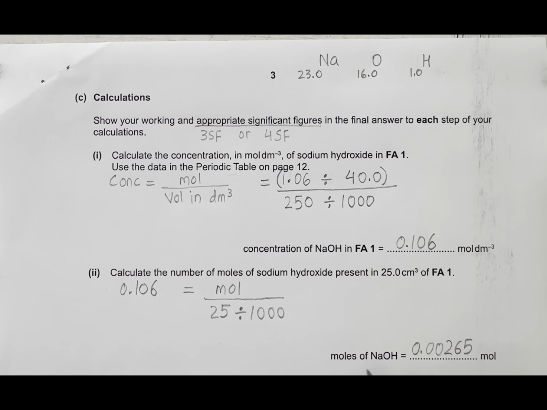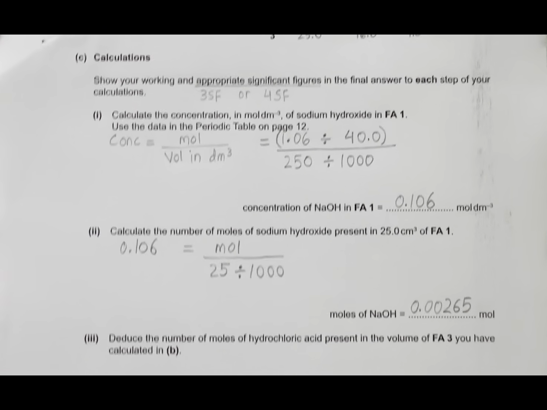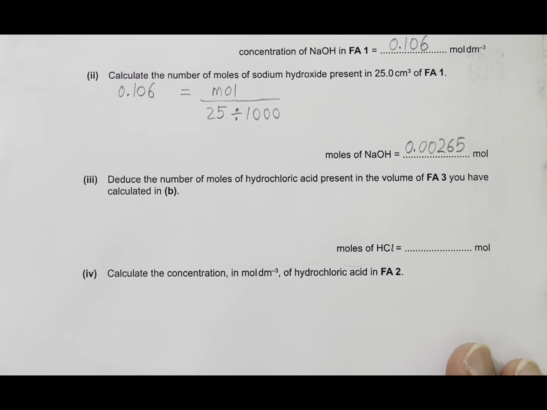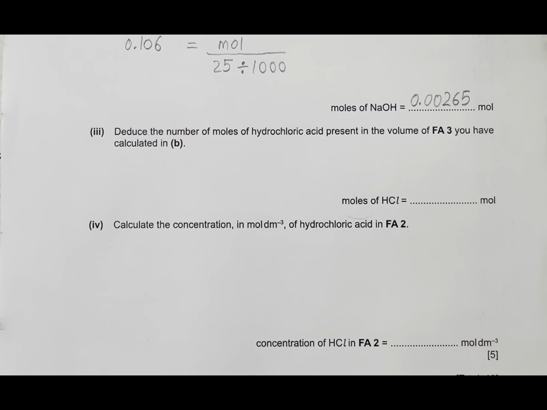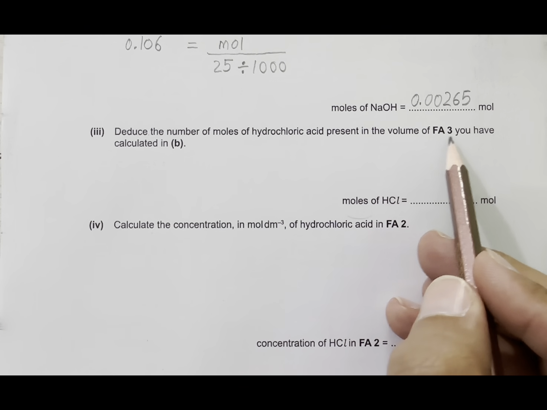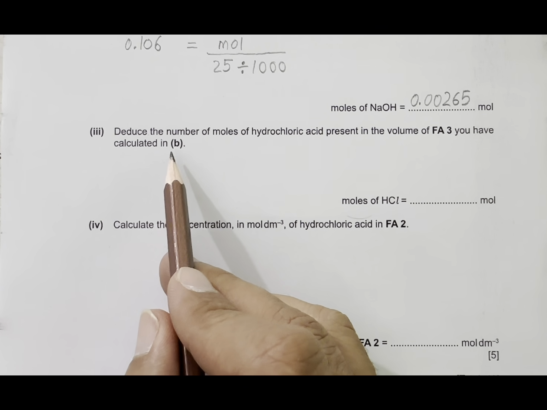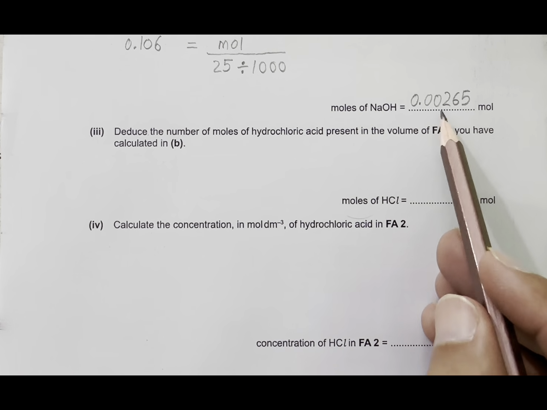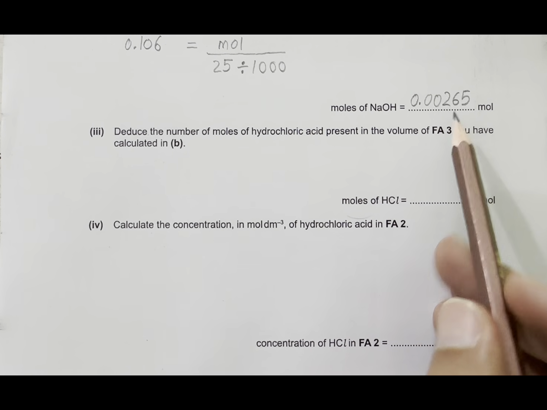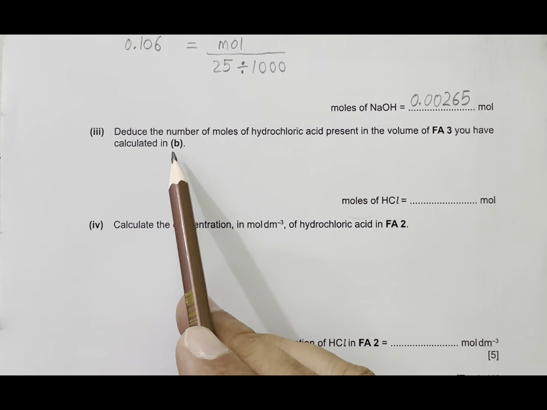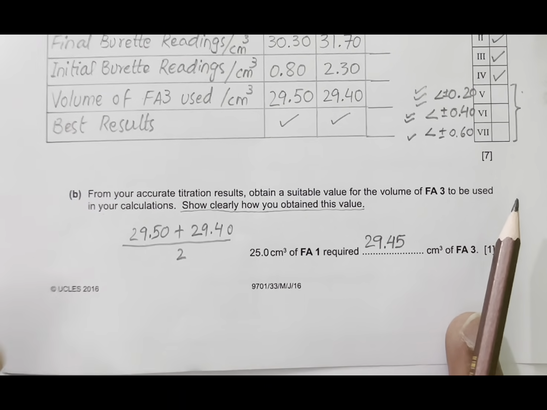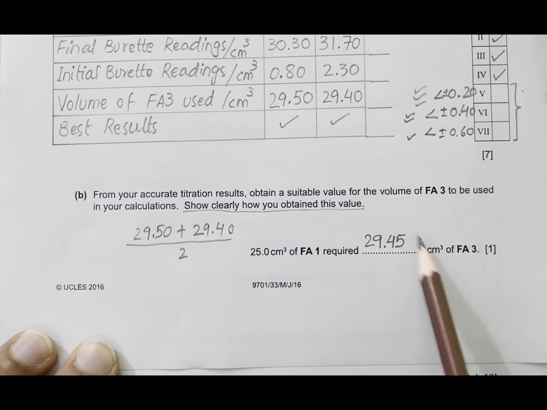So these are the number of moles of sodium hydroxide in this 25 cm³ of Fa1. Now, the next part says, deduce the number of moles of hydrochloric acid present in the volume of Fa3 you have calculated in B. So the number of moles we have calculated are in 25 cm³, and the volume of hydrochloric acid we have calculated in part B is there.